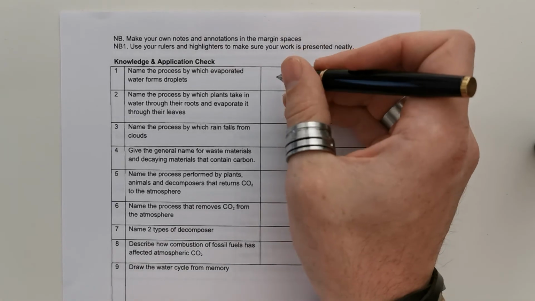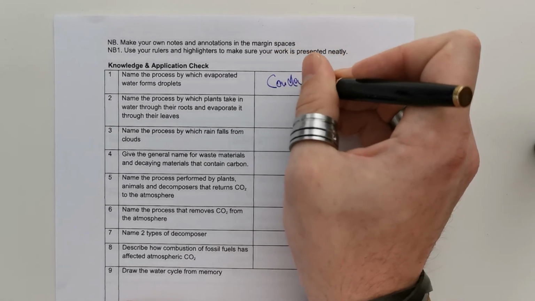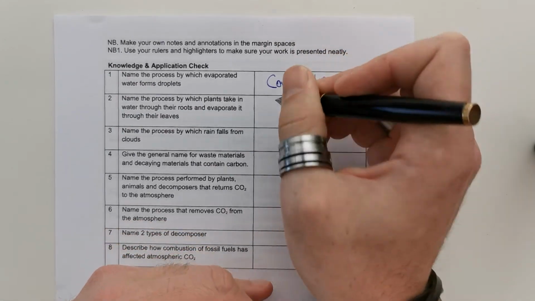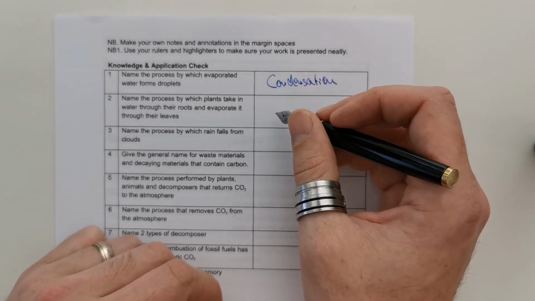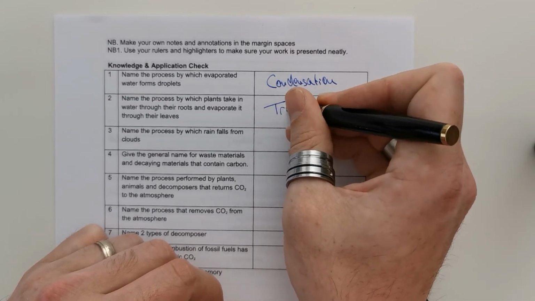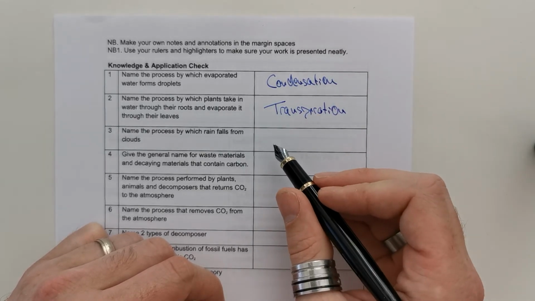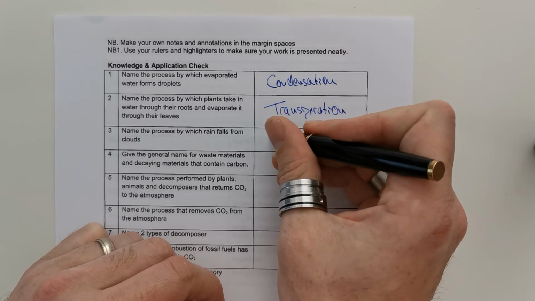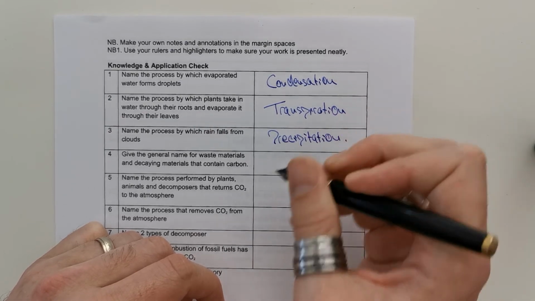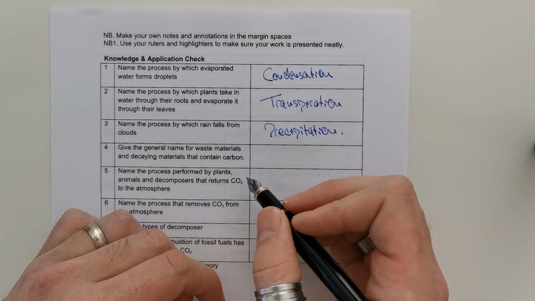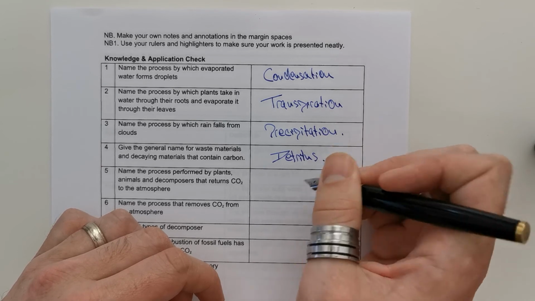So, name the process by which evaporated water forms droplets. You should see that's condensation. Name the process by which plants take in water through roots and evaporate it through their leaves. Movement of water through plants is transpiration. Name the process by which rain falls from clouds. Forms precipitation. Give the general name for waste materials and decaying materials that contain carbon. Feeders of these are called detritus feeders.